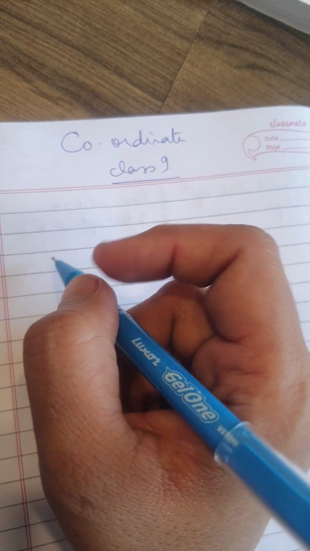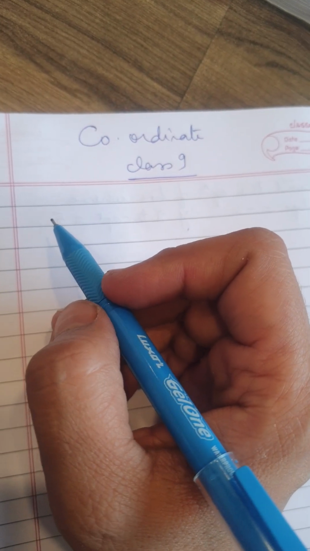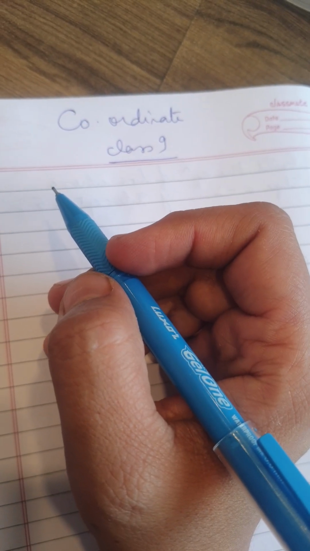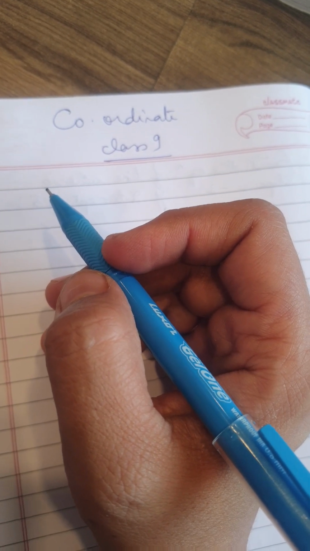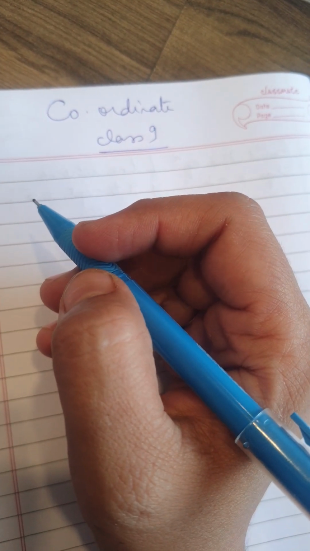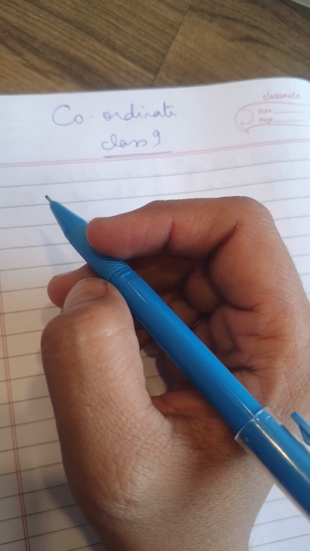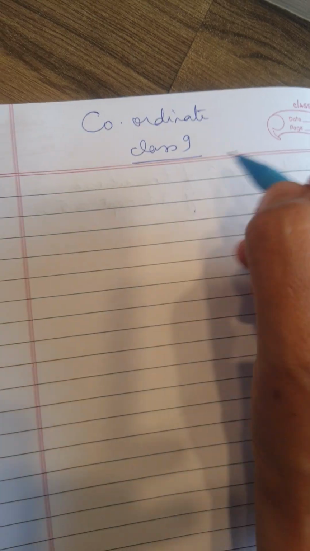So, in continuation of the coordinate chapter which we did last time, now we will take up some examples to understand how we plot a line over a graph and what equation it indicates, and how we find the slope and intercept of a linear equation line.